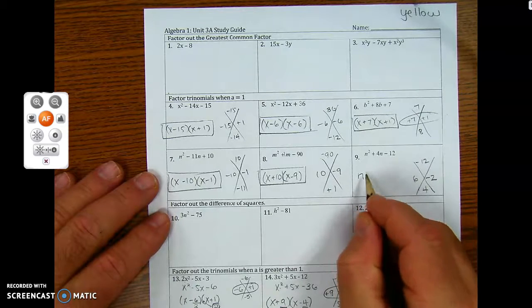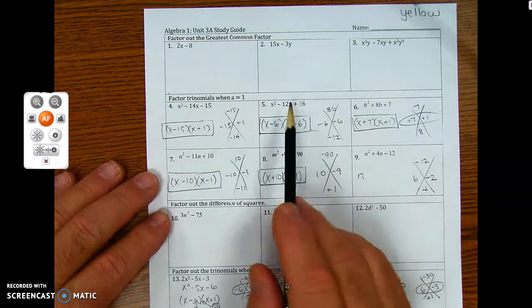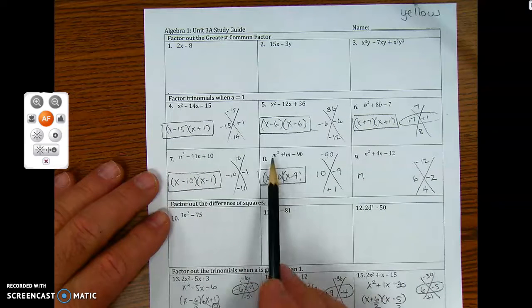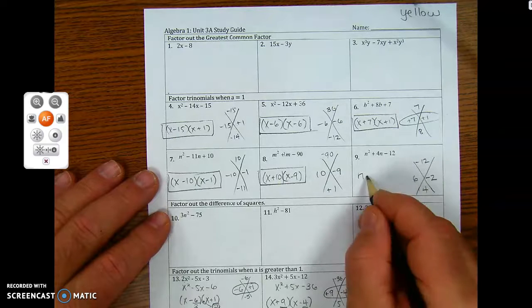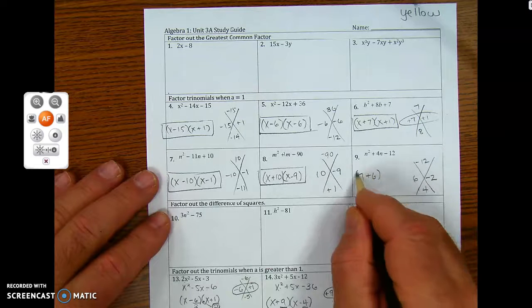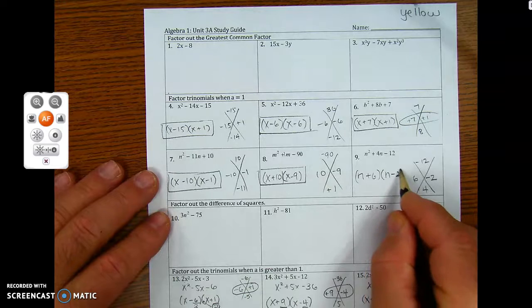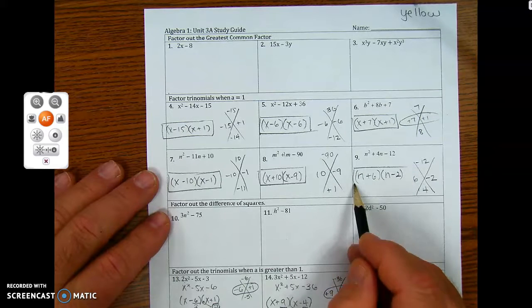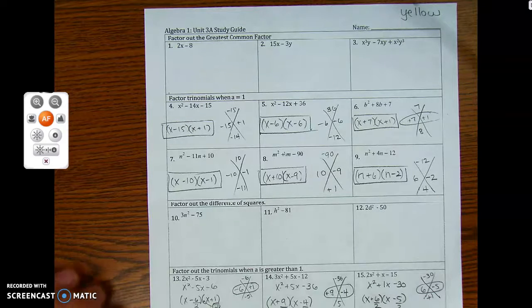So you notice this was B and I used X, and this was N and I used X, and this was M and I used X. Well, if you use X instead of the variable that they give you like I did, it is A-OK. I'm not going to take any points off because you used the wrong letter, because I've used the wrong letter almost every single problem on here.